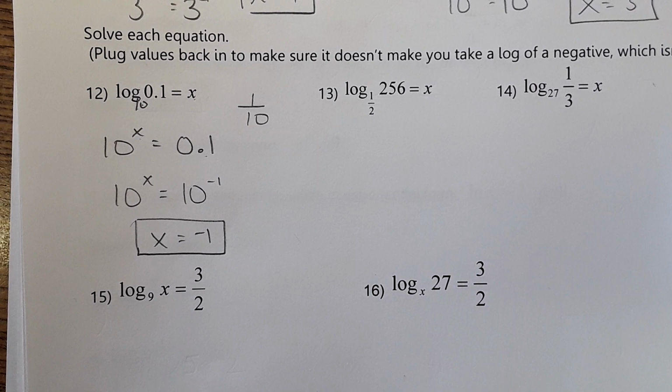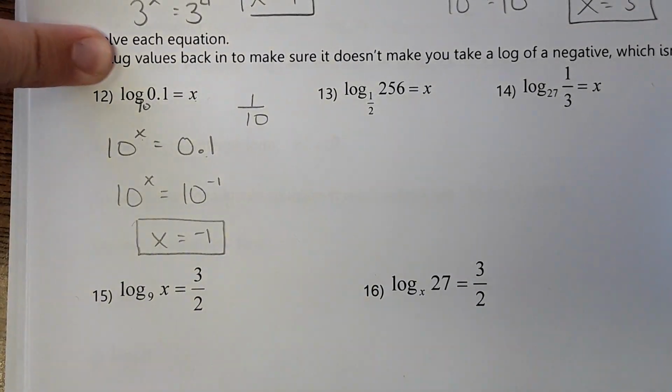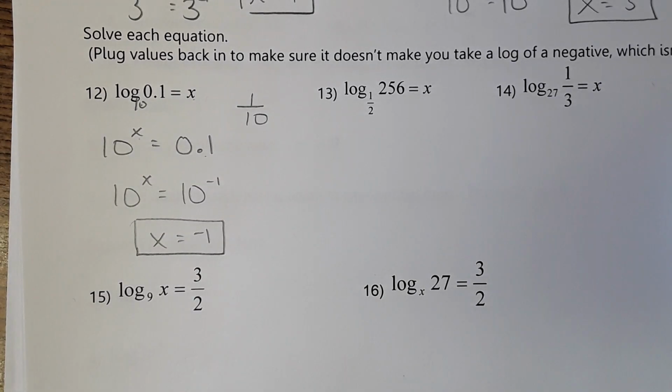Can't you not have a negative? Oh, so you read that? That has to do with the 17 and 18. Oh, okay. Yeah. 13.